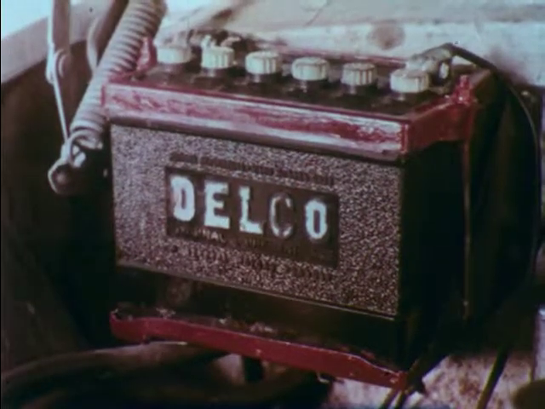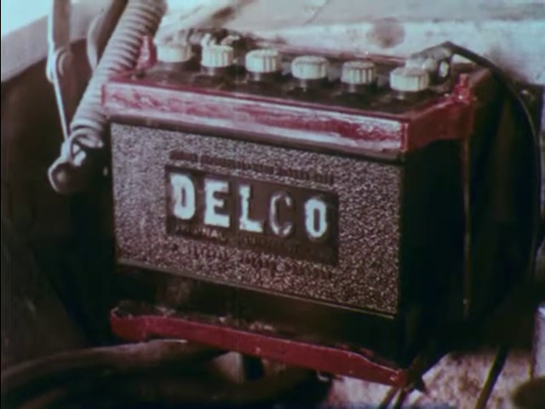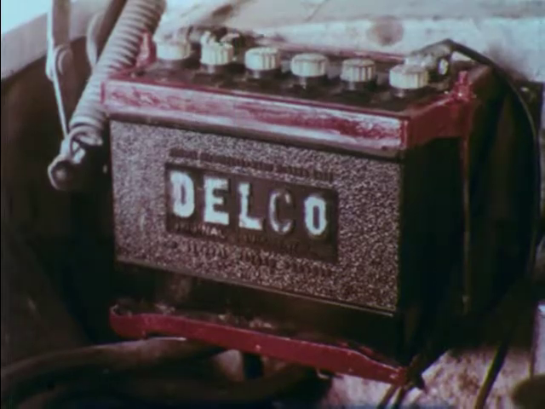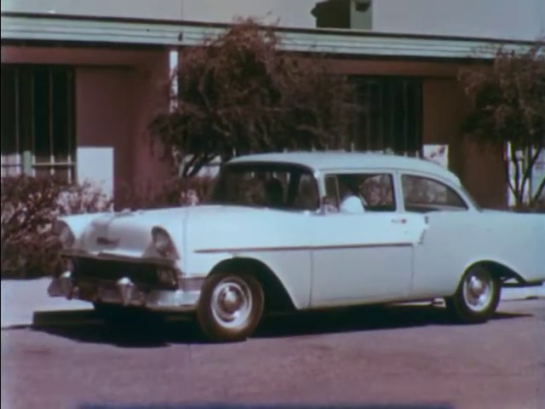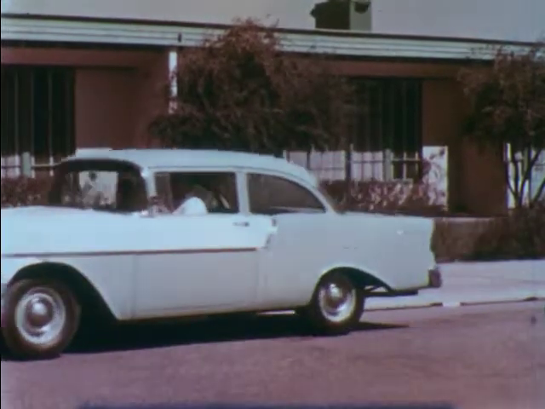The battery in a car produces enough current electricity by chemical means to start the car, run the windshield wipers, operate a dozen or so lights, and run many other electrical things.